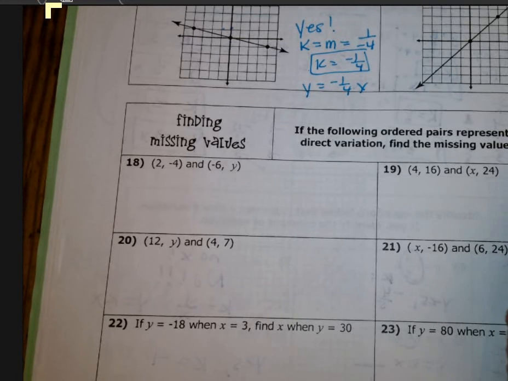Same thing. Y over x equals y over x. For it to work, their constants have to be the same. So this is just my constant value. If you wrote it x over y, same deal. But right now, the k equals the k, which means that the k to the first ordered pair equals the k to the second ordered pair because they directly have to be constant.